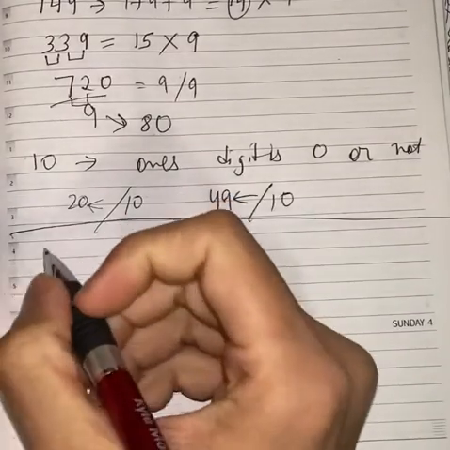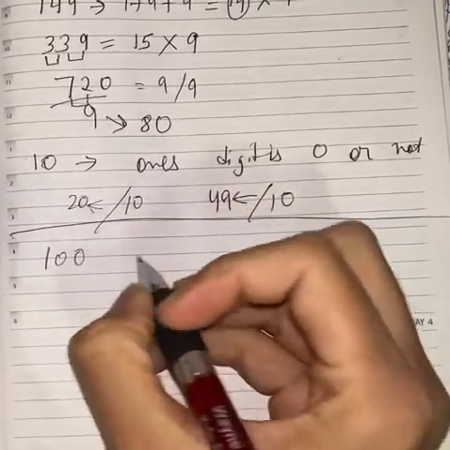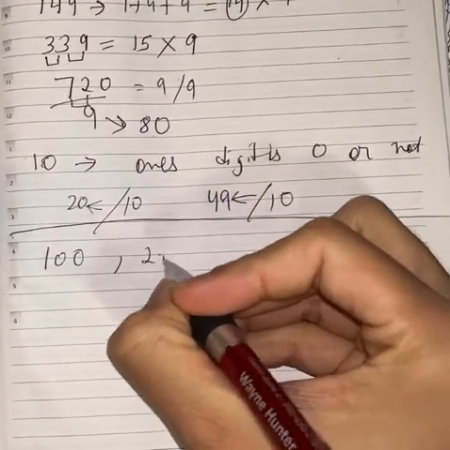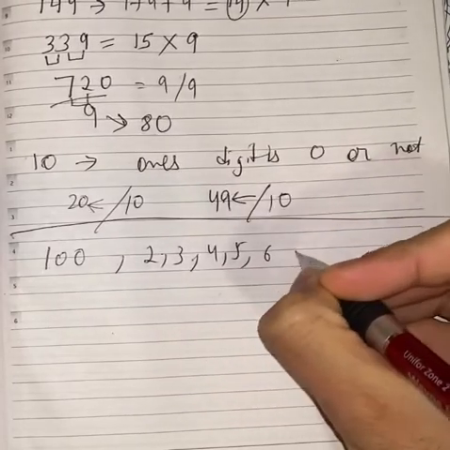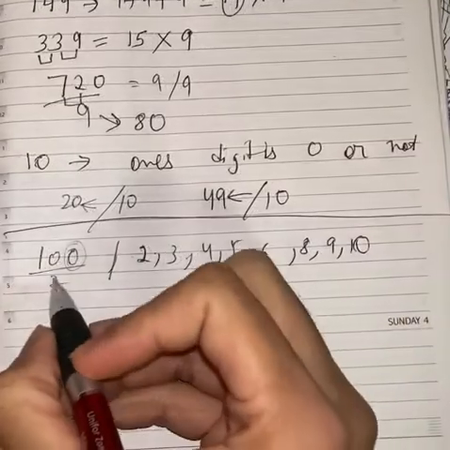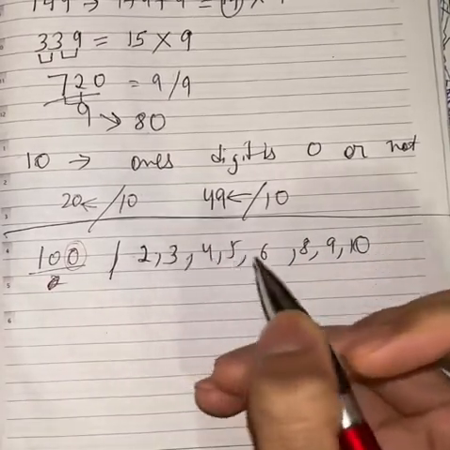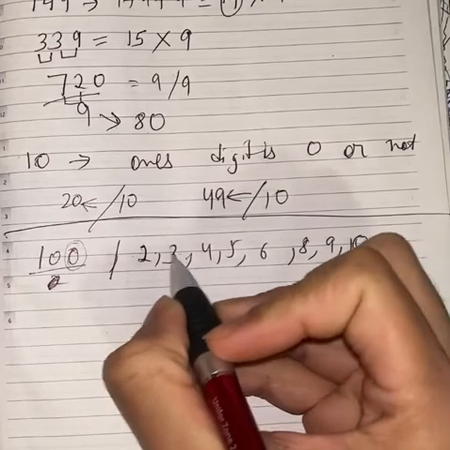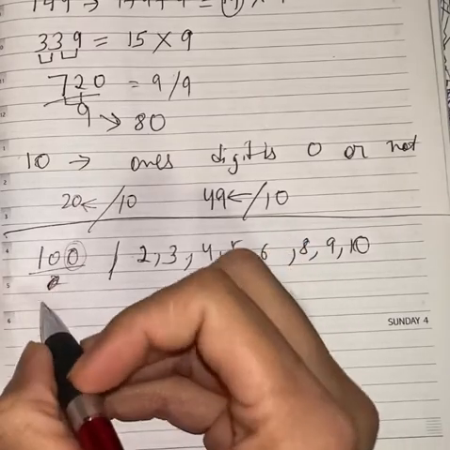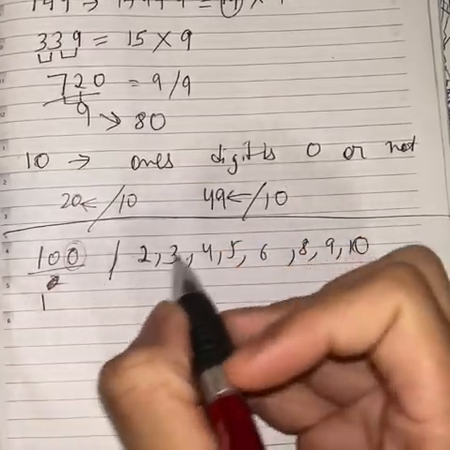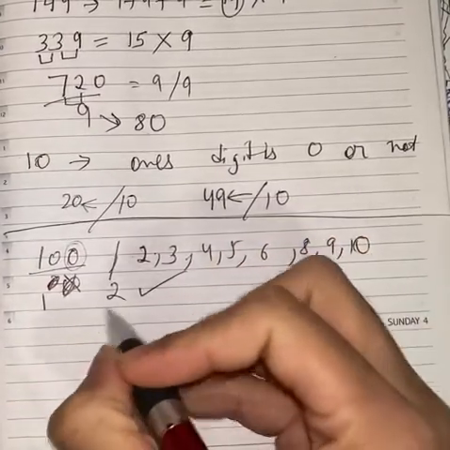At the end I took an example for all these numbers which I have just told you. So I took 100. I have to check whether it is divisible by 2, 3, 4, 5, 6, 8, 9 or 10. This is an even number, so 100 is divisible by 2. For 3, if the sum of the digits is divisible by 3, then it is divisible by 3. Here the sum is only 1, which is not divisible by 3. So yes for 2, no for 3.